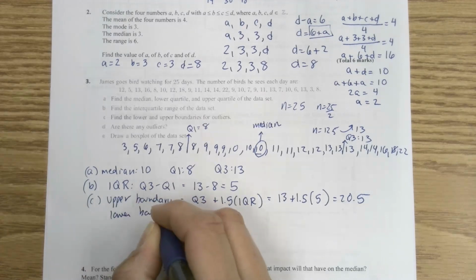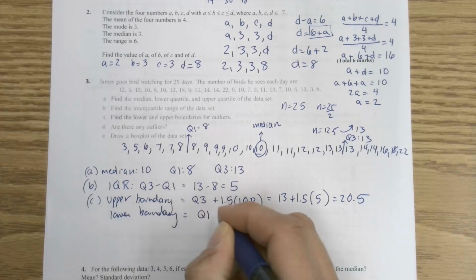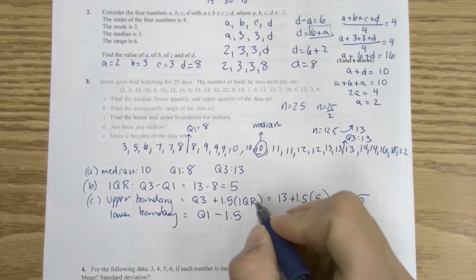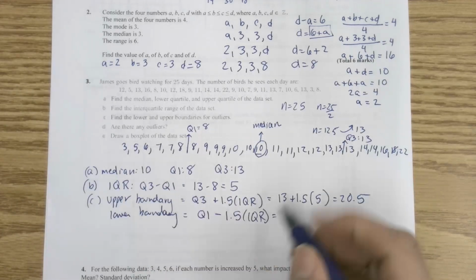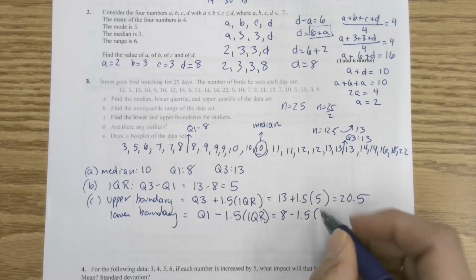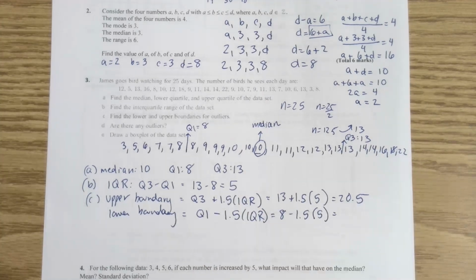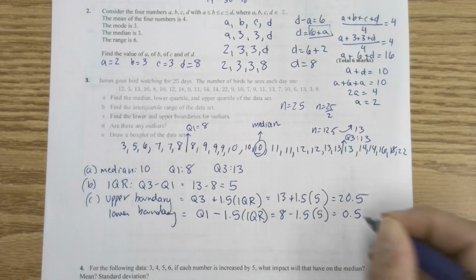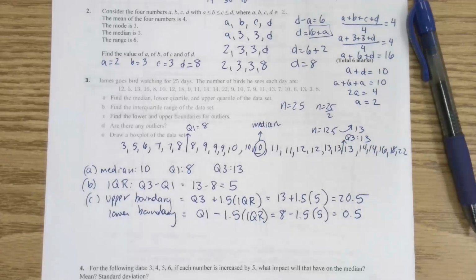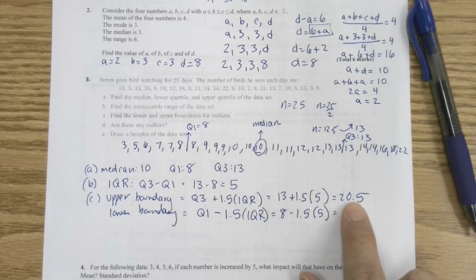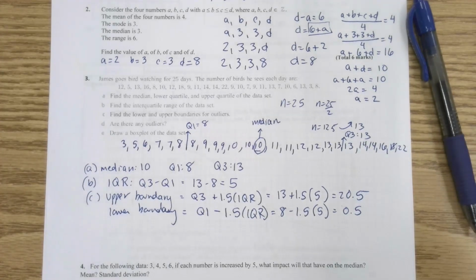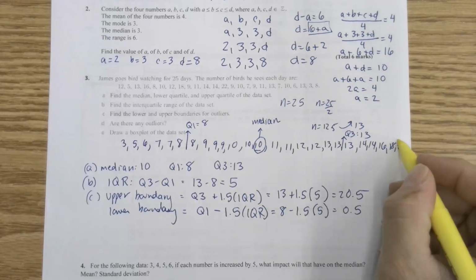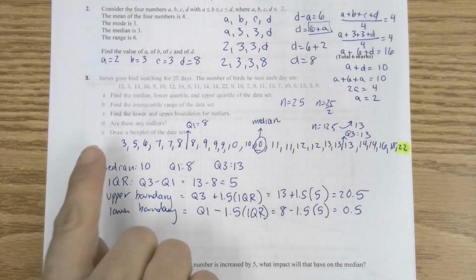And then for our lower boundary, we're going to take the lower quartile, which is quartile 1, and subtract 1.5 times the interquartile range. So our lower quartile was the 8, minus 1.5 times our interquartile range, which was 5. And that gives us 0.5. So what that means is any piece of data that falls above 20.5 or below 0.5 is going to be considered an outlier. So if I look at my values, above 20.5 would be 22, below 0.5 would be nothing.